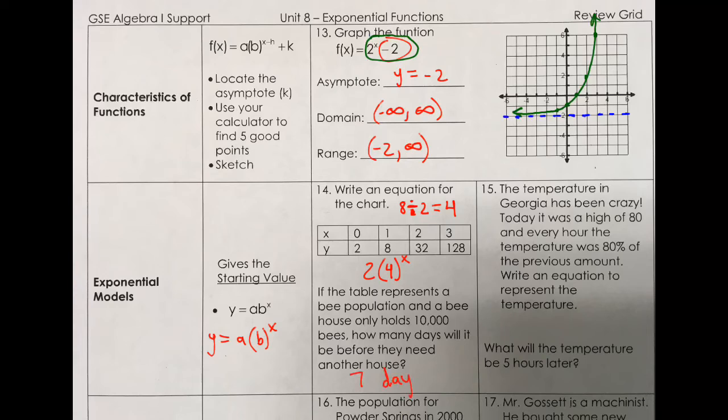So at 7 days is when you're going to need another house, because at 7 days it's forecasted to have 32,768 bees. So the answer would be 7 days. Again, punch it into your table, go down until y goes over 10,000, and that x is going to tell you the number of days.